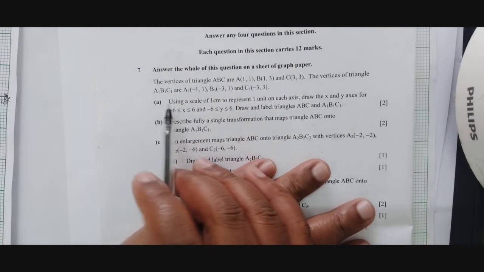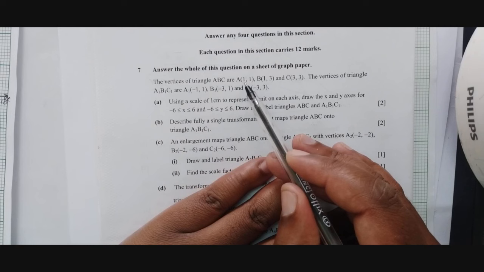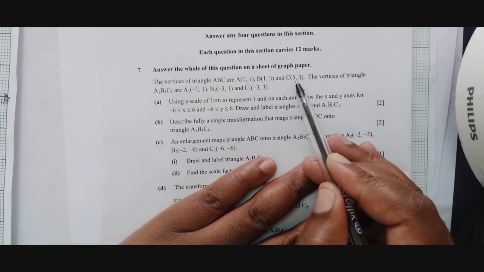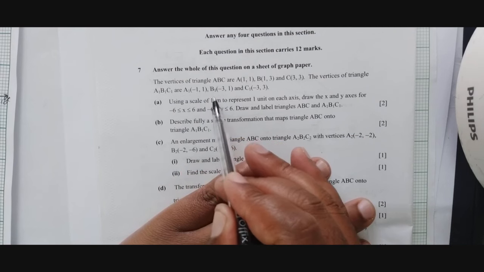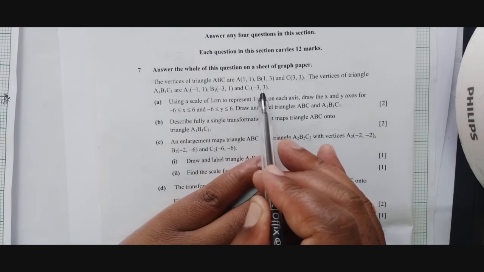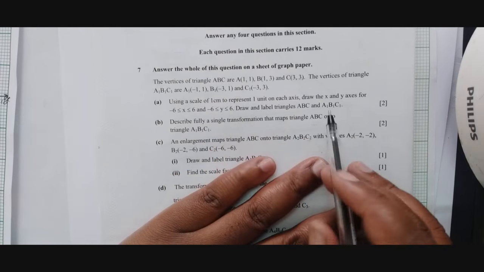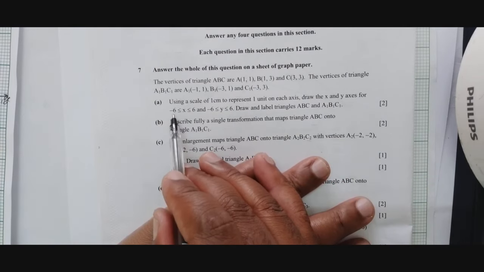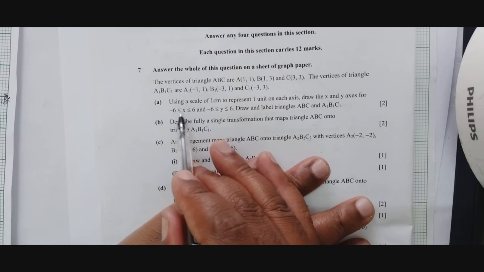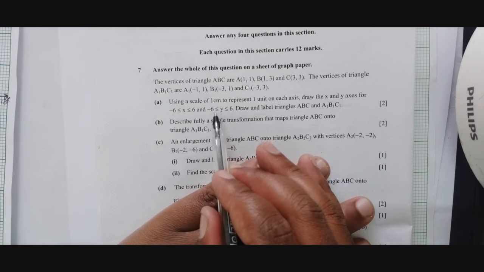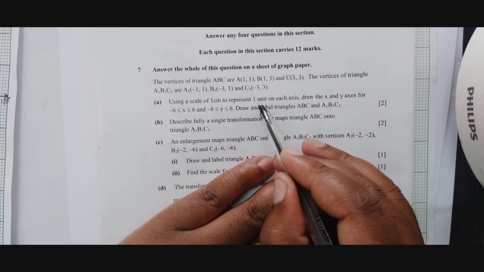Okay, question 7. The vertices of triangle ABC are A (1,1), B (1,3), C (3,3). The vertices of triangle A1B1C1 are A1 (-1,1), B1 (-3,1), C1 (-3,3). A. Using a scale of 1 centimeter to represent 1 unit on each axis, that is both the x-axis and the y-axis, draw the x and y axes for -6 ≤ x ≤ 6 and -6 ≤ y ≤ 6. Draw and label triangles ABC and A1B1C1. So take note here, the scale is 1 to 1.